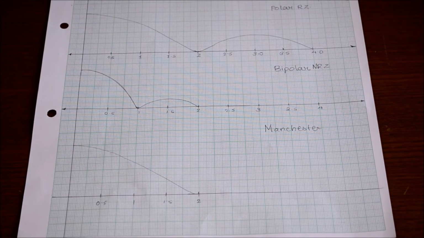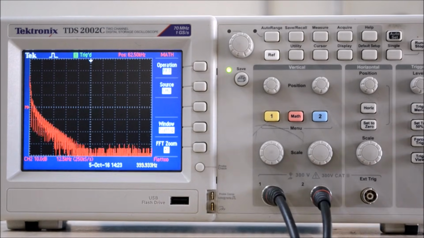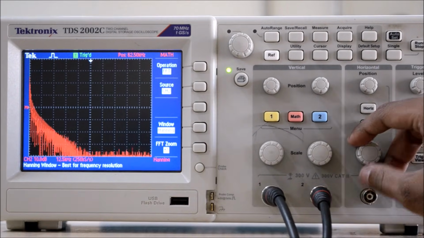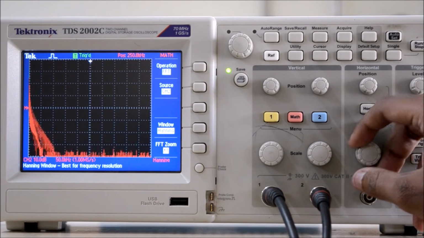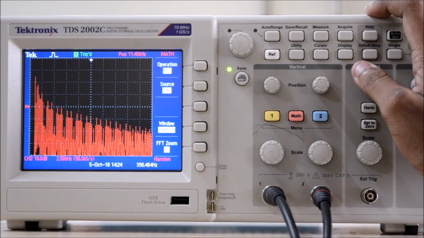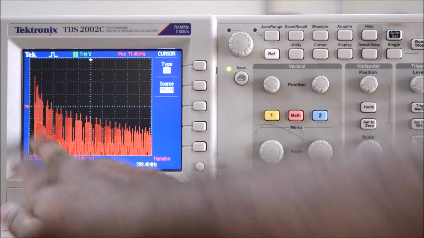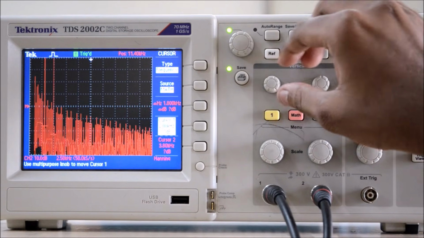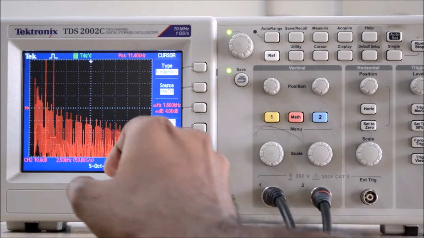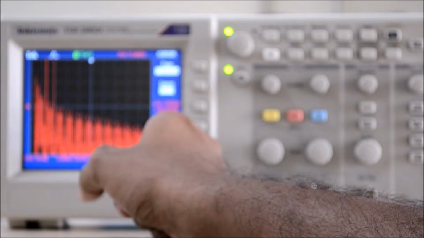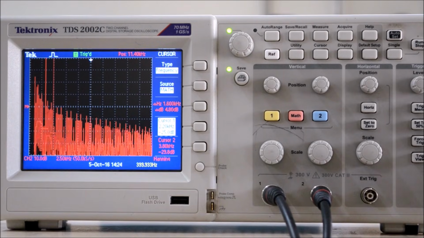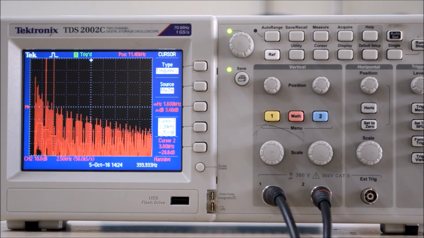Now we'll have a look at the Manchester PSD on the DSO. This is the PSD of a Manchester signal. We'll change the window to Hanning and we'll adjust the scale. We'll measure the first null with the help of cursors. As we can see, the first null occurs at twice the bit rate, which is around 2 kHz. This is how the PSD of a Manchester or split phase signal looks.